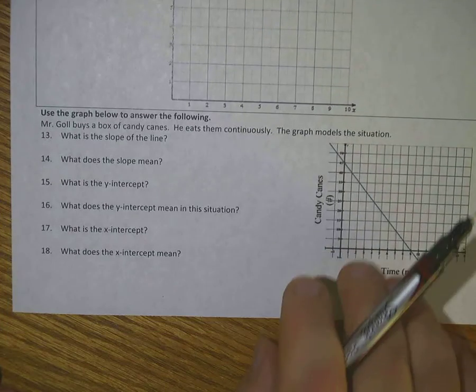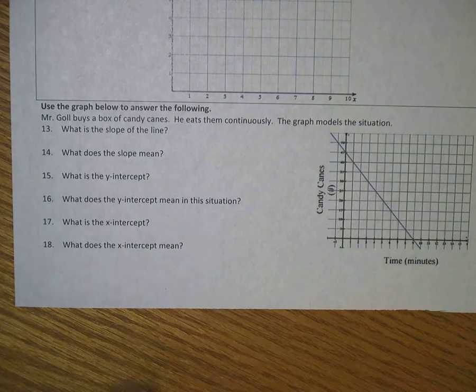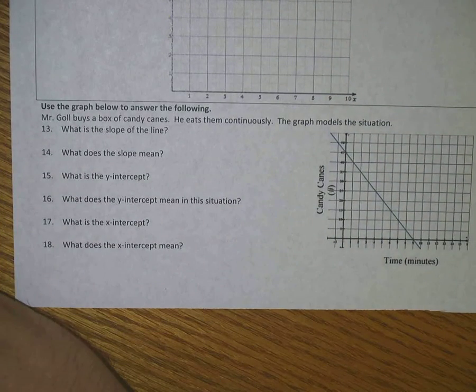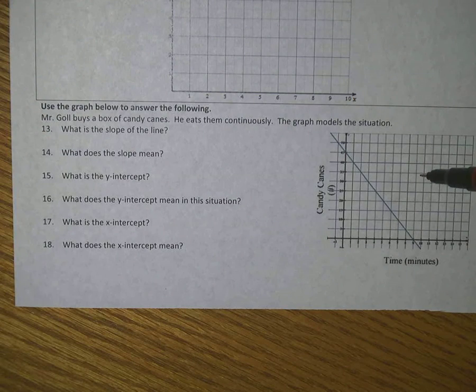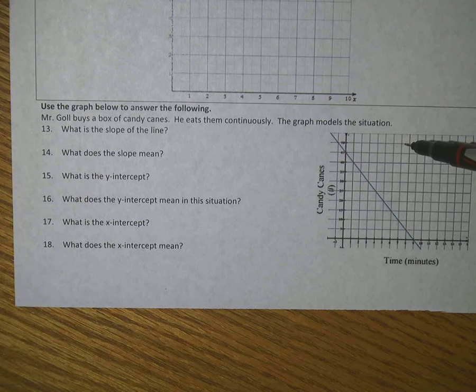So in the second set of problems for this application, you're going to be using this graph over here. And I figure it's about candy cane time, so that's always kind of fun to work with. Especially now they're probably on sale. But Mr. Gull buys a box of candy canes, he eats them continuously. So just one candy cane after another, just shoving them down.